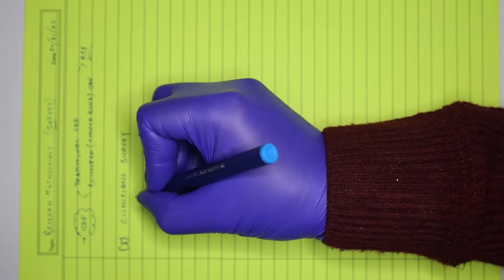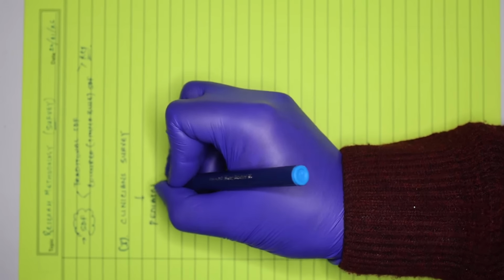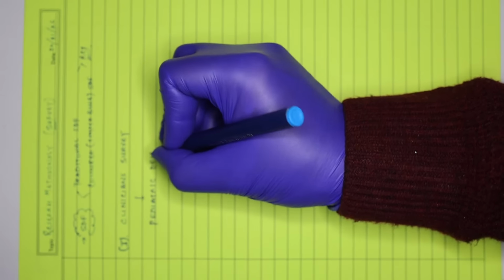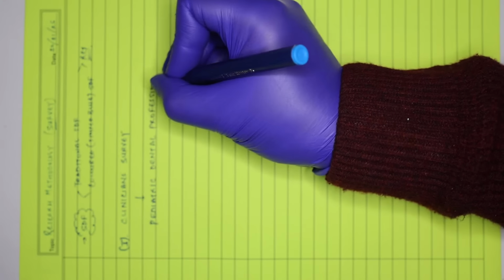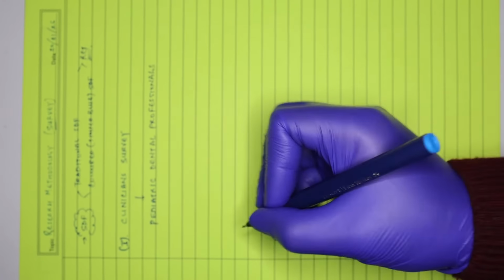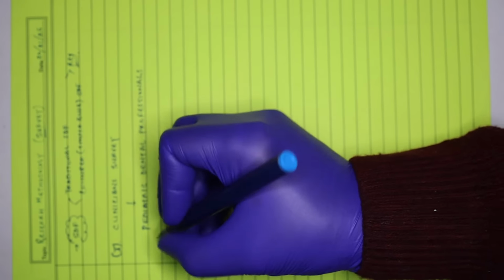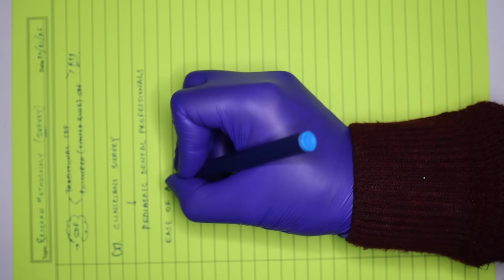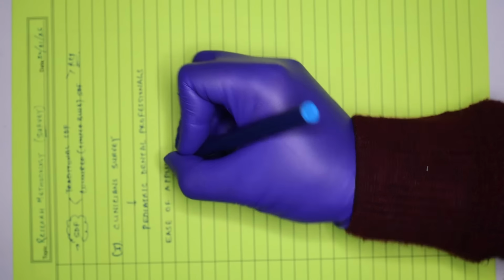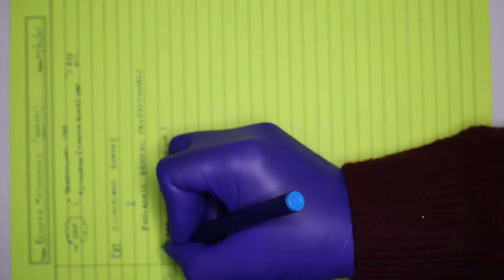So whom you can target over here is the pediatric dental professionals, and what we could test over here is the ease of application. So this would be framing your first question, that is the ease of application.